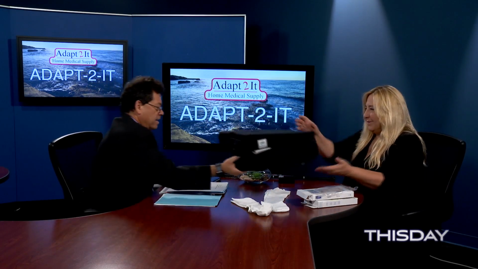Exactly. So these come in colors. They come in sand, black, and white. And with the compression, as we discussed, I think last week, it helps move the fluid up and out. So that's that myth busted. Okay, now we're talking about these seat cushions, right? Yes. And we have two different kinds here.